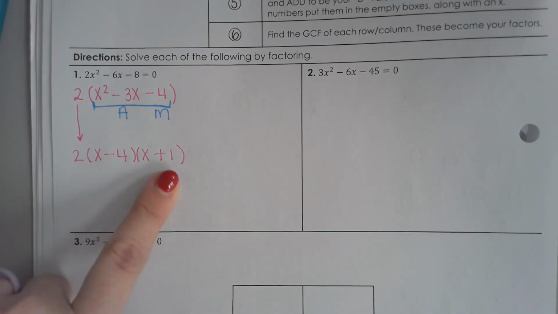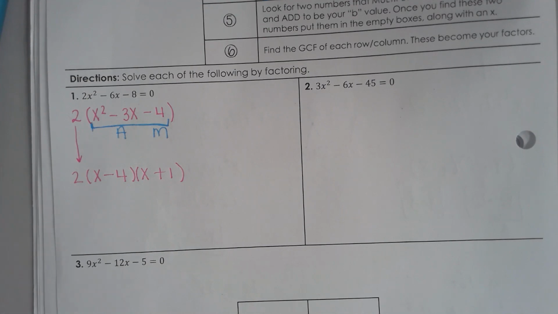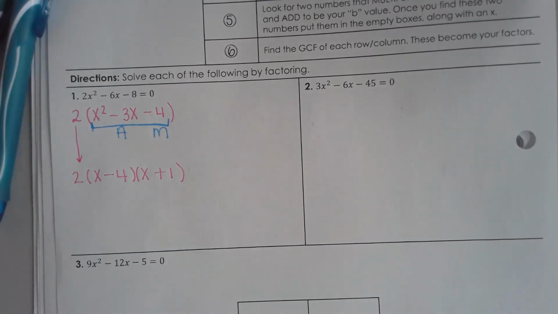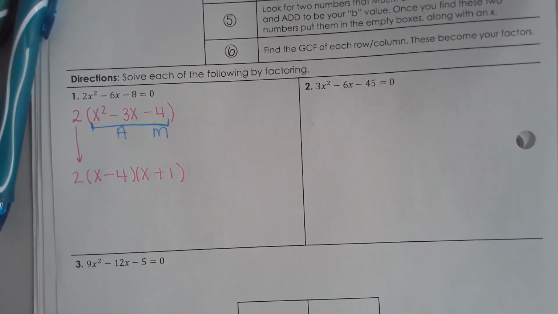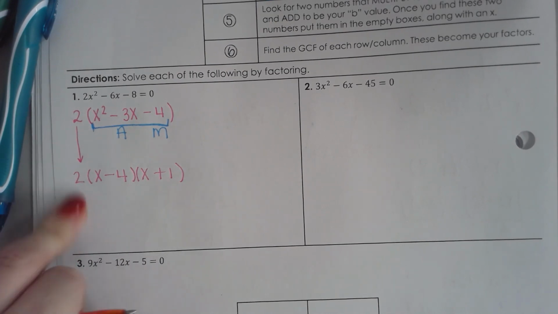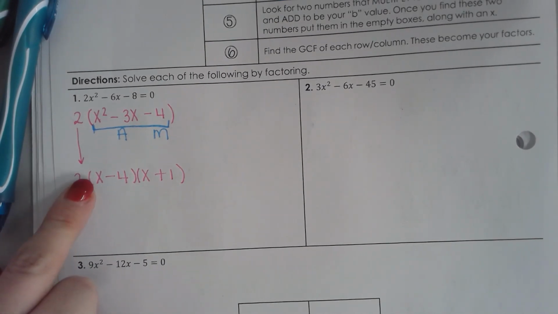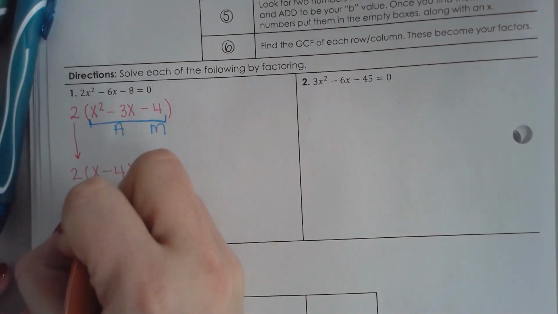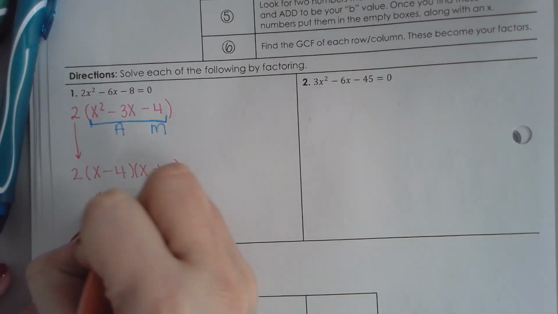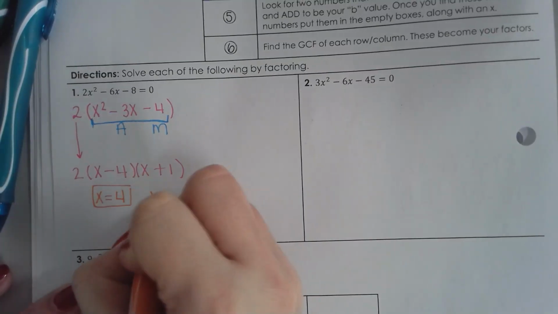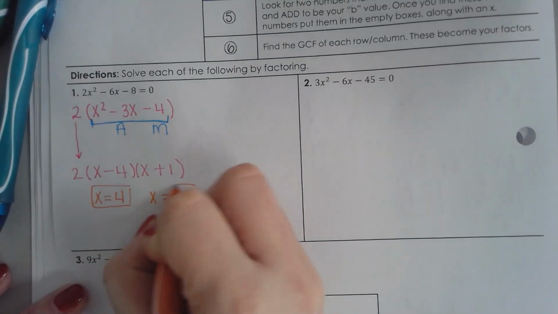And now I can set each factor equal to 0 to get my x-intercepts. If your GCF is just a number, you're not going to write 2 equals 0. That doesn't make sense. We've got this one, which would give us x equals positive 4, and this one, which gives us x equals negative 1.